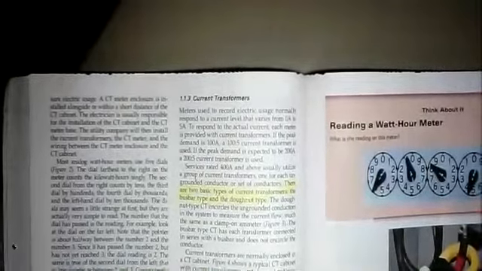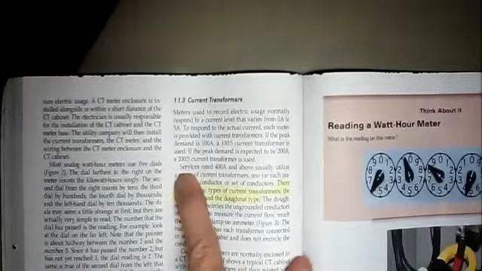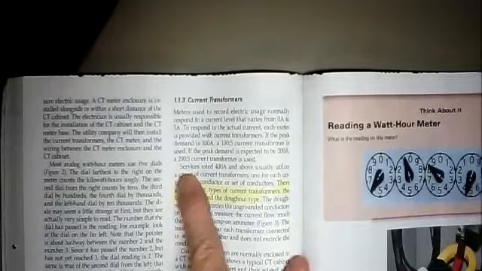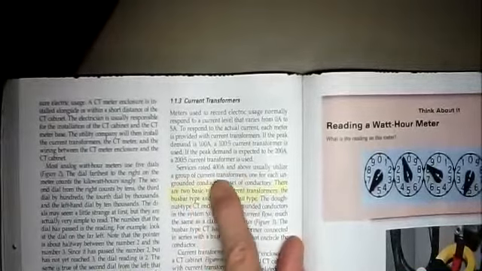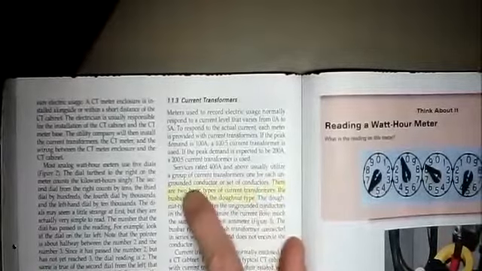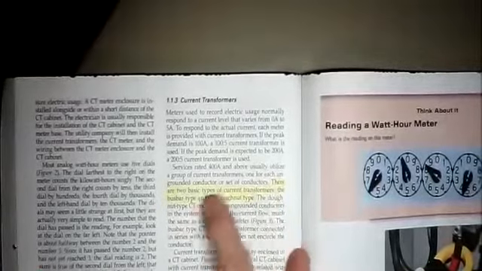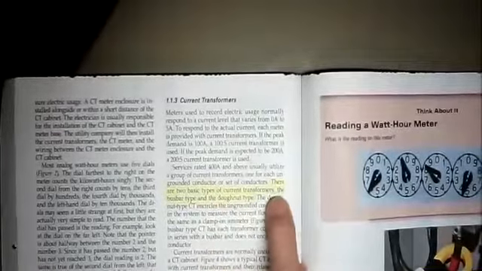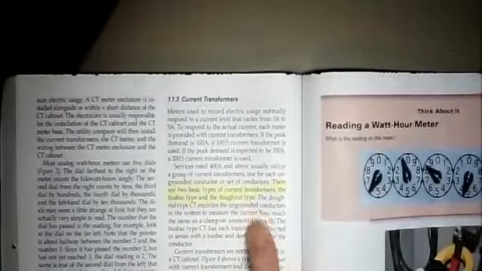On page 4 on the right-hand side, first indented paragraph. Services rated 400 amps and above usually utilize a group of current transformers, one for each ungrounded conductor or set of conductors. Then here's the highlight. It says there are two basic types of current transformers, the bus bar type and the donut type.